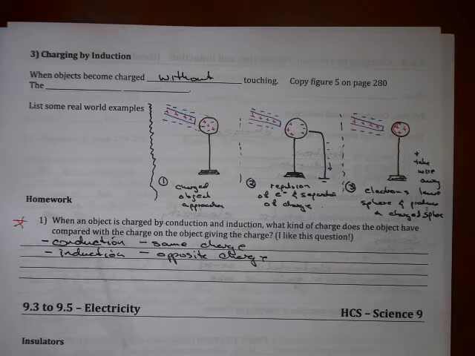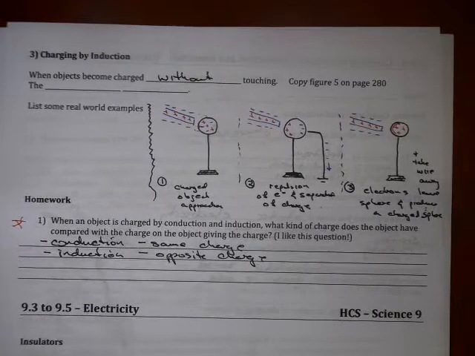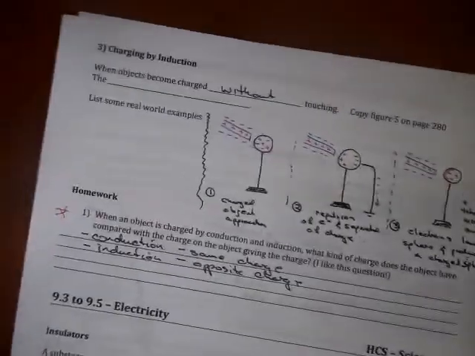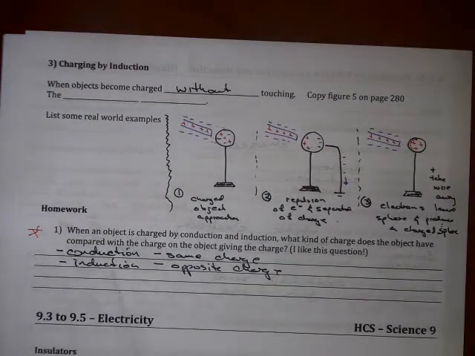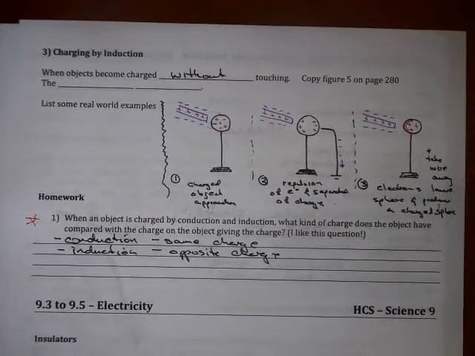This is where we left off last day, talking about the three ways that you could transfer charge. We talked about conduction, induction. What was the other one? Forgot already. Oh, like friction, just rubbing.